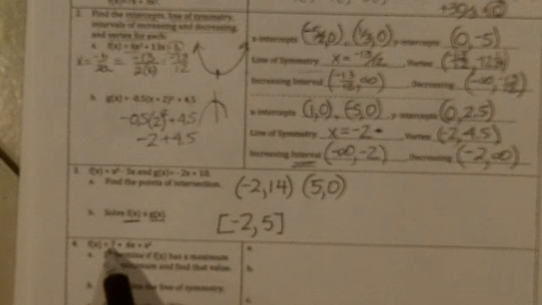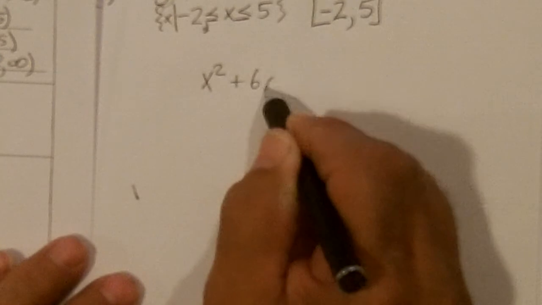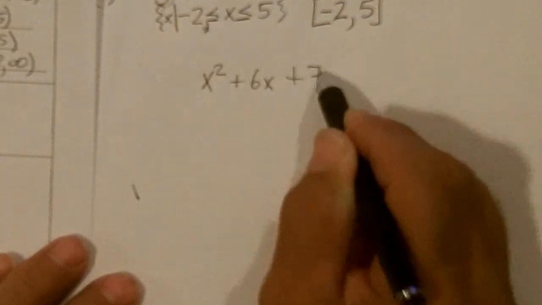Okay, number 4. Giving you a parabola here again. That's what a lot of this section is about. And we're supposed to determine if f has a maximum or minimum. So let's answer that question. So this is 7 plus 6x plus x squared. So let's write it in the correct order. X squared plus 6x plus 7.